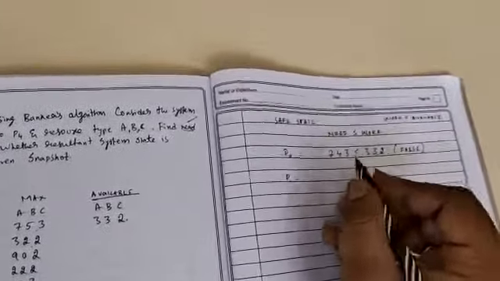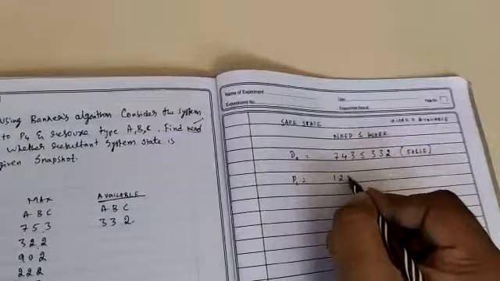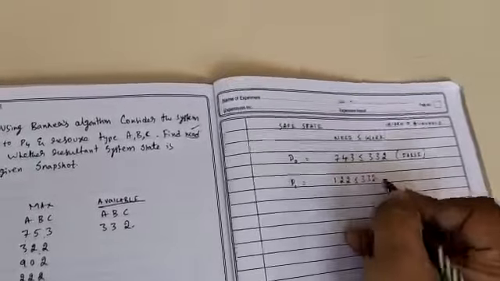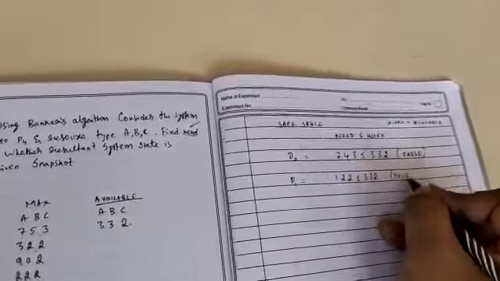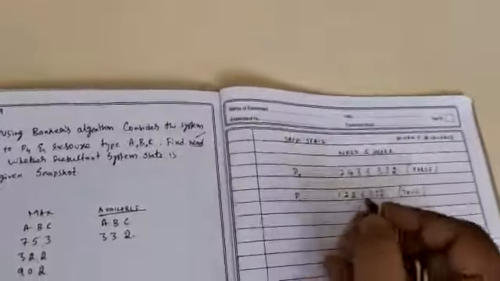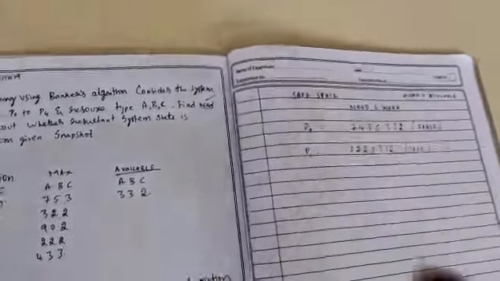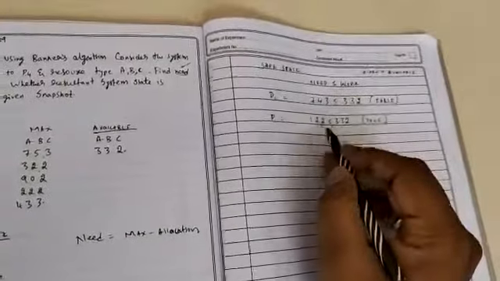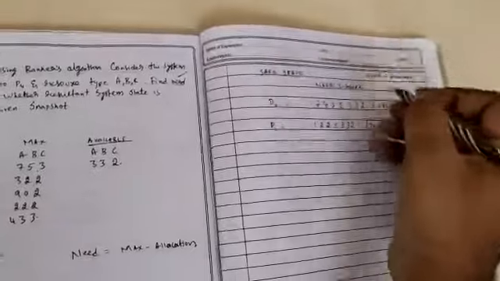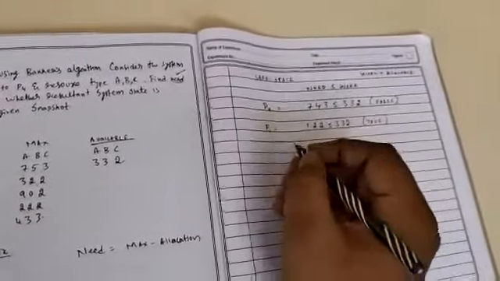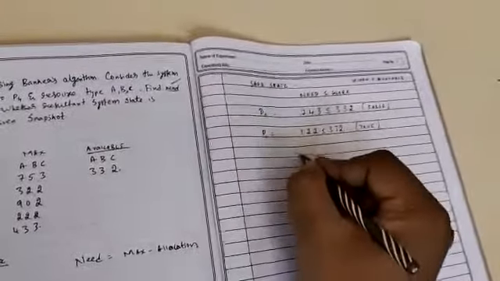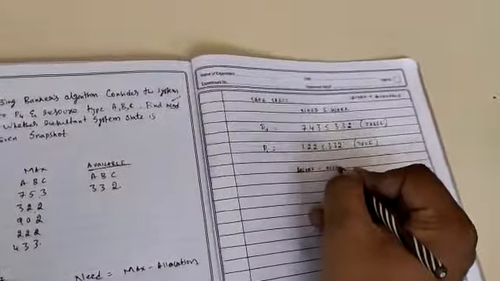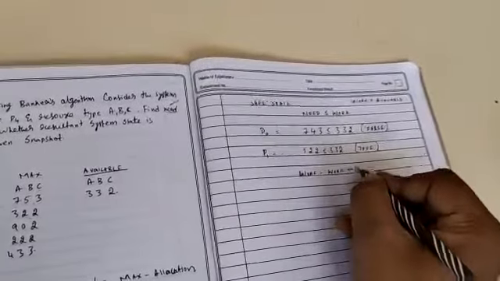What is the need of P1? 1, 2, 2, and available is 3, 3, 2. So the condition is satisfied, that is true. P1 is granted, which is in a safe state. Next we need to identify the new work. Work equals work plus allocation.